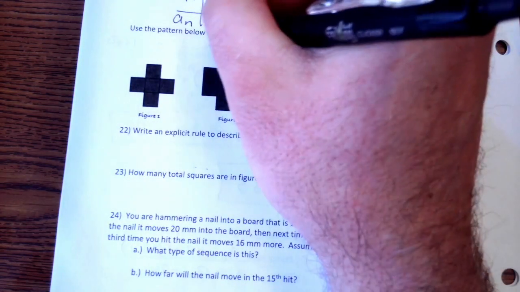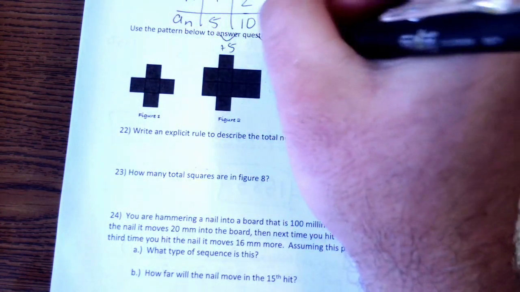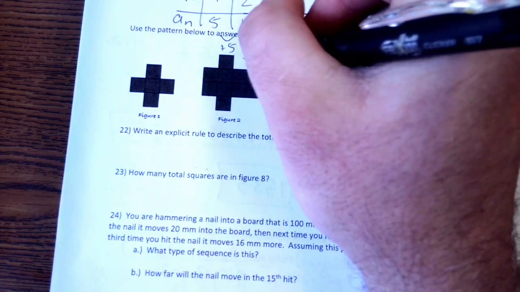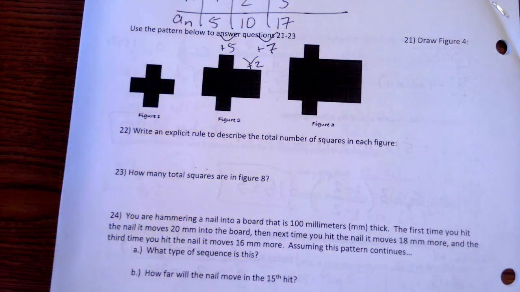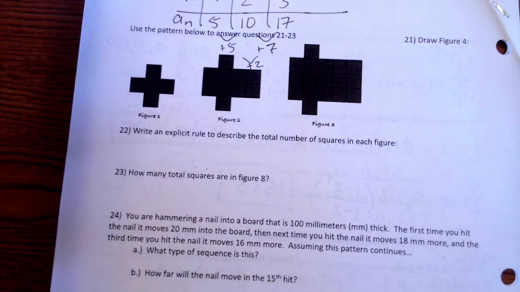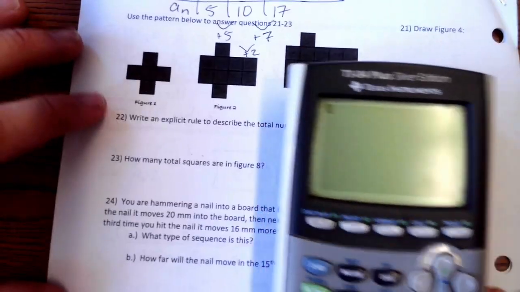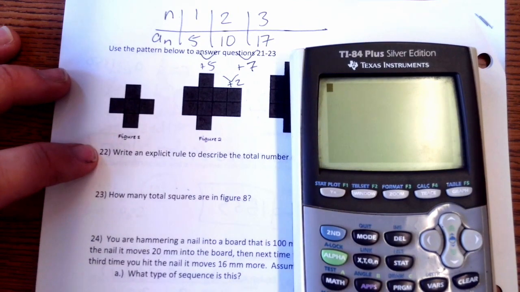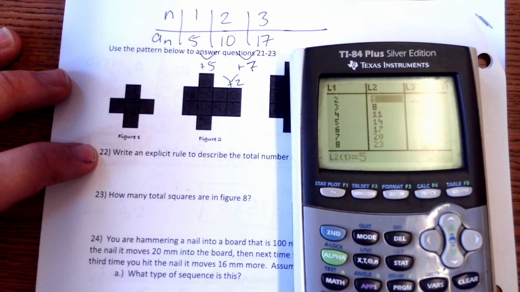So to get from 5 to 10, we have to add 5. To get from 10 to 17, we have to add 7. And it looks like in between we're adding 2. It's not linear, so it's not arithmetic. It's not exponential, so it's not geometric. Therefore, it must be one of those quadratics that I told you would be the third option. So we're going to run a quadratic regression on this.